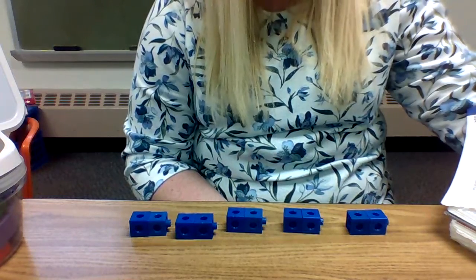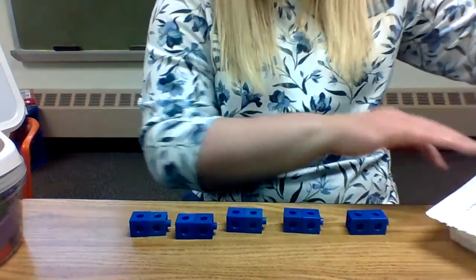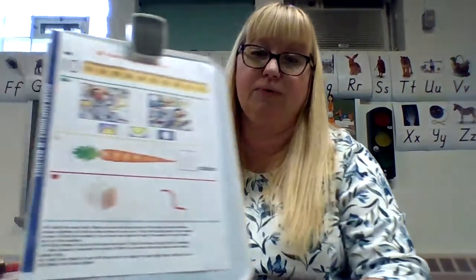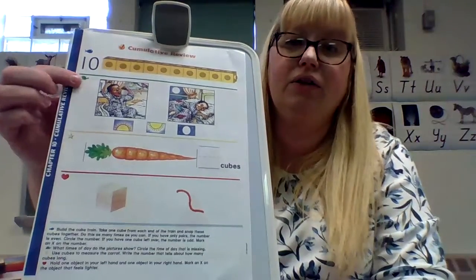Next, we're going to look at the turtle. Let me flip this back up here so you can look at the turtle. We'll come back to those cubes. We're going to use them. All right, let's go look at green turtle.